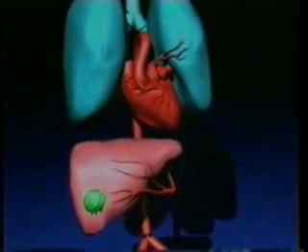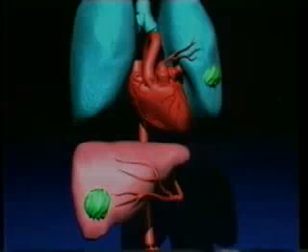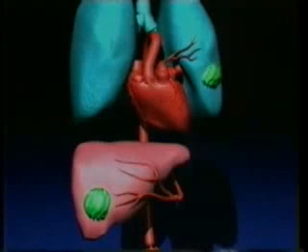The original liver cancer cell is now in a position to lodge itself in the lung tissue and form a secondary tumor, the lung metastasis. The original parent growth in the liver has thus formed a secondary growth in the lung.